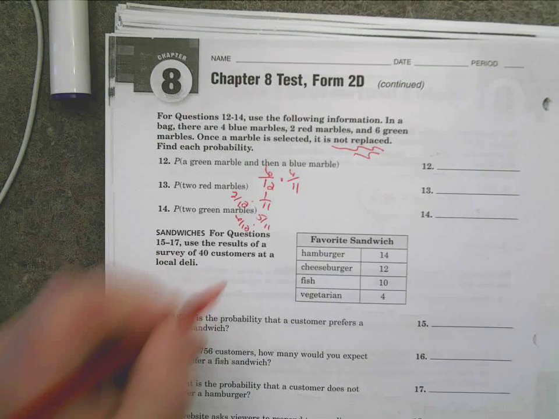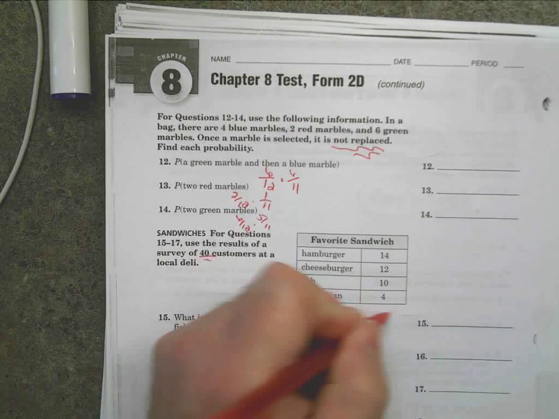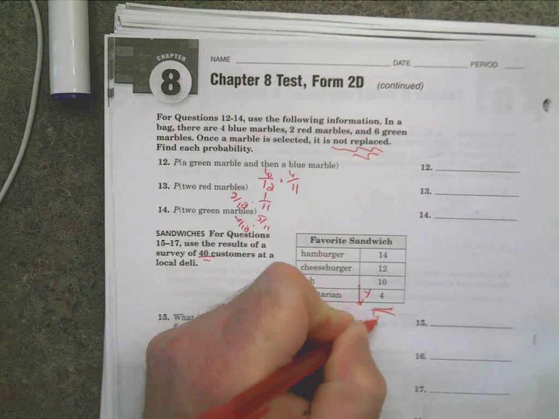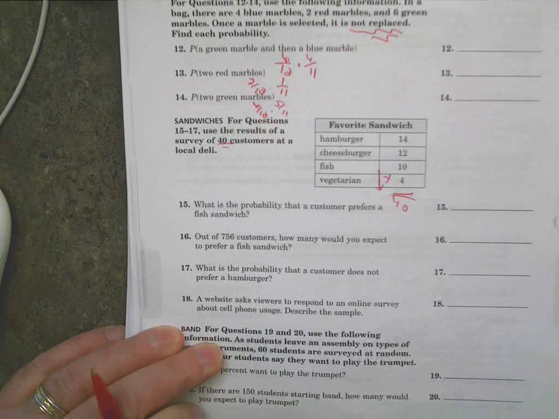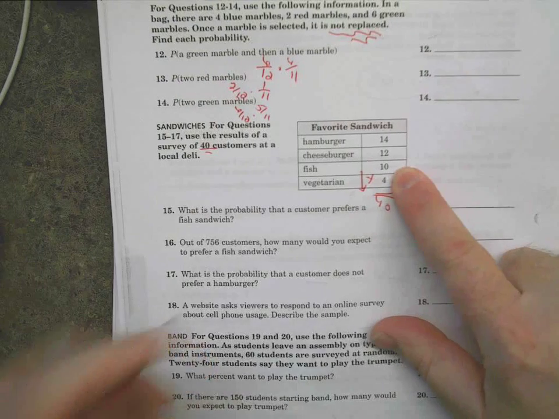Next question says, for questions 15 to 17, use the results of a survey of 40 customers at a local deli. That means all of these add up to 40. What's the probability the customer prefers a fish sandwich? Fish should be 10.